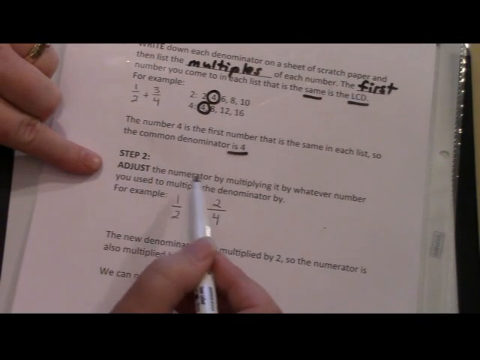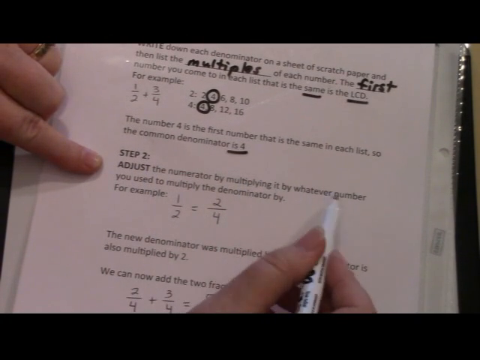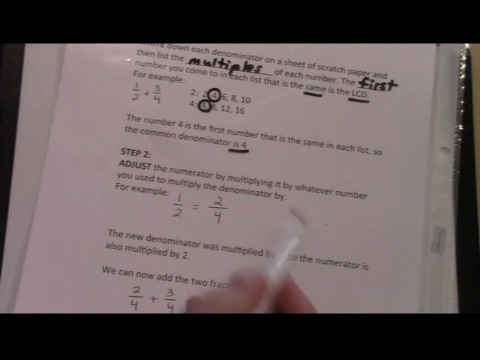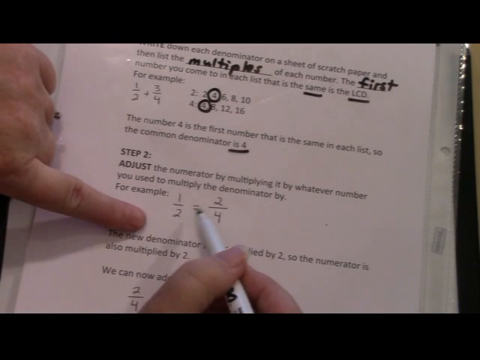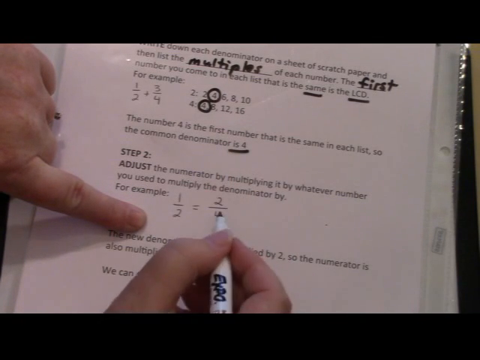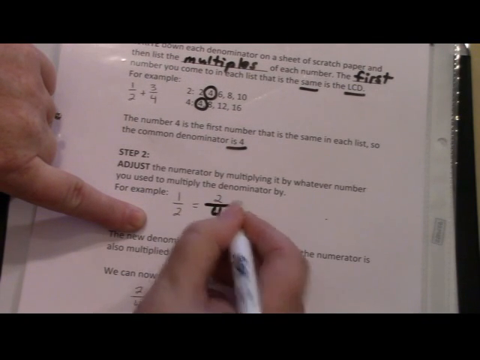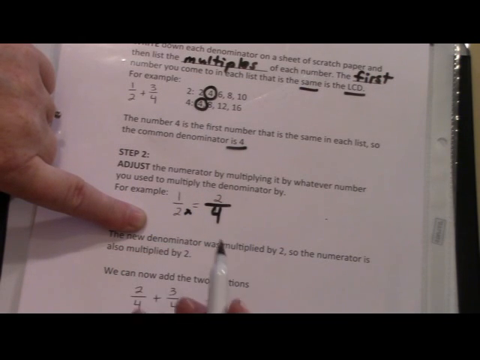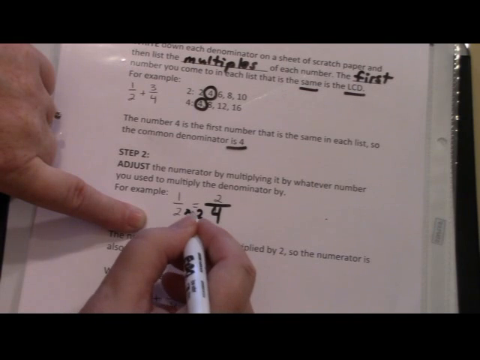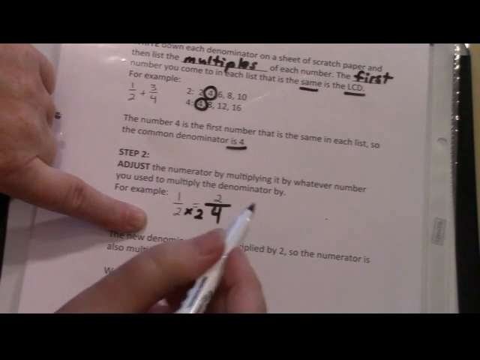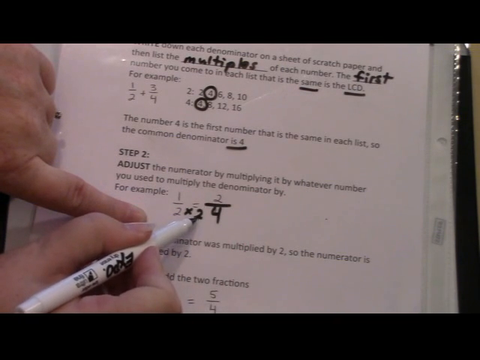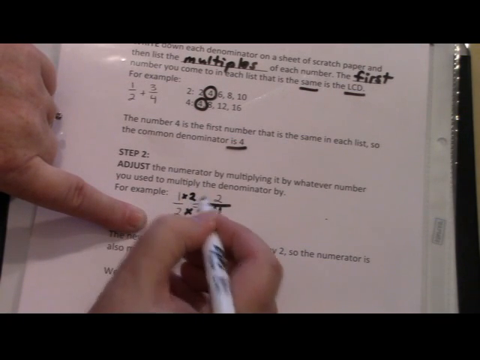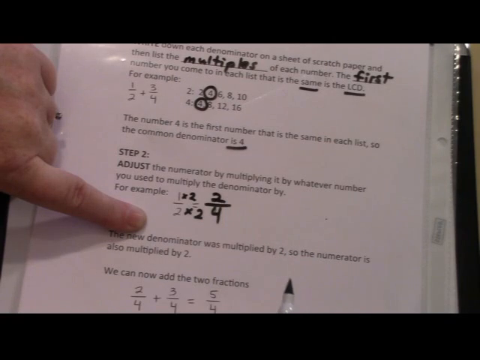Now I'm going to adjust the numerator by multiplying it by whatever number I used to multiply the denominator by. So what does that mean? First fraction here is 1/2. I found out that my common denominator is going to be 4, so I put a 4 underneath there. 2 times what gave me 4, and that was 2 times 2. That means this step, adjusting, all I'm doing, whatever I multiply this by, I have to multiply it to the numerator also. So 1 times 2, and that's where I get my 2/4.